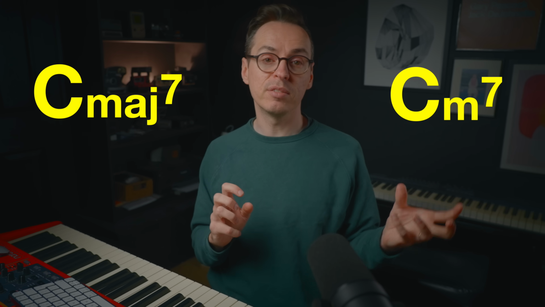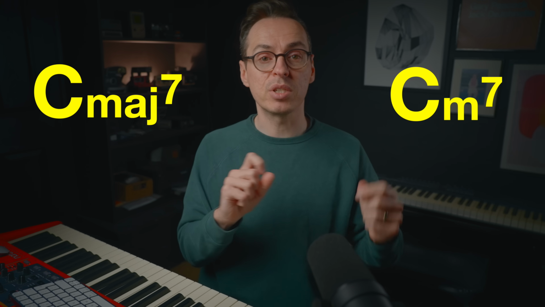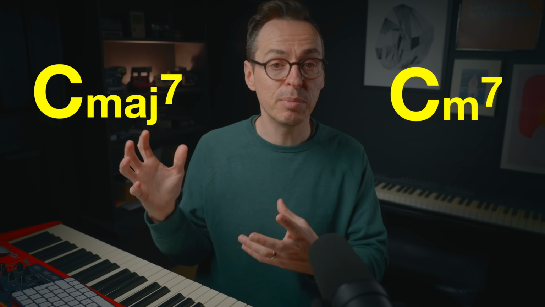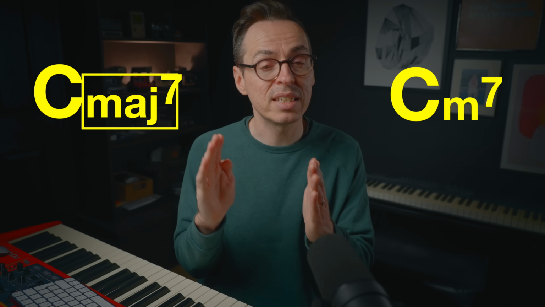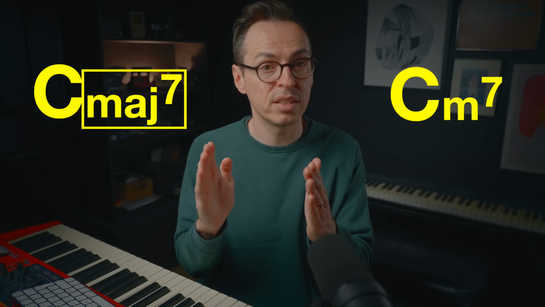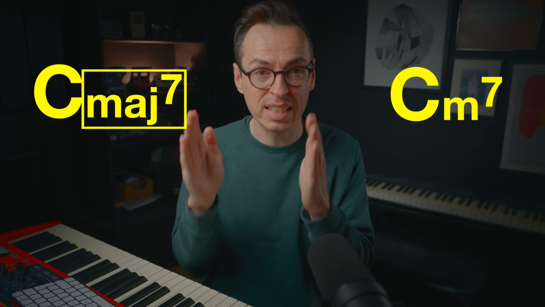And also, there's another area of confusion within chord symbols and chord naming. If we look at C major 7 and C minor 7, then both of these have 3 elements to them. They have the chord letter, then they have the word major or minor, and then they have the 7 at the end. Now with C major 7, that word major in the middle is connected to the 7. It tells us what type of 7 it is. It gives us information regarding the 7.